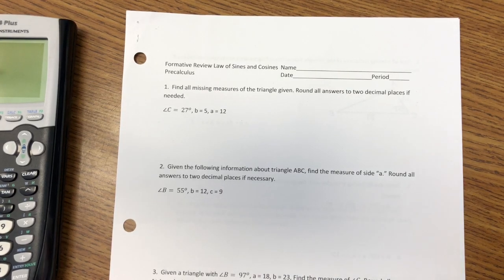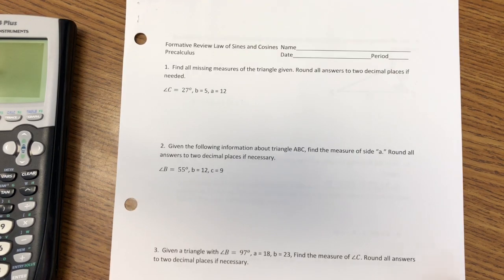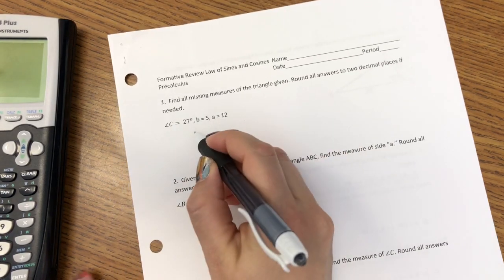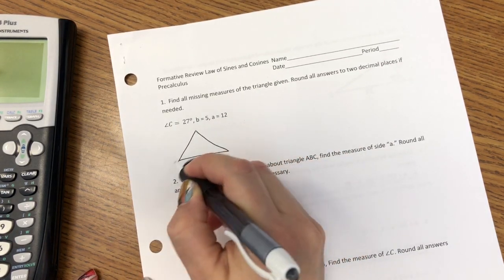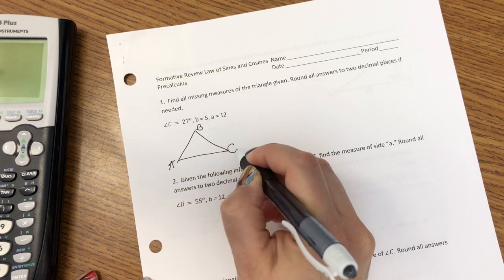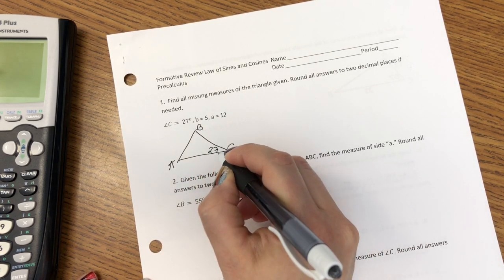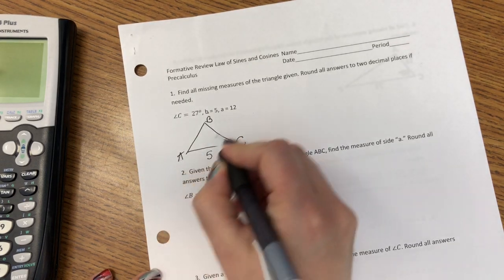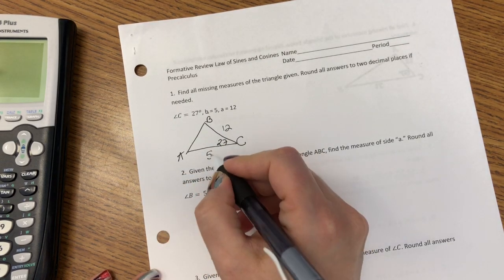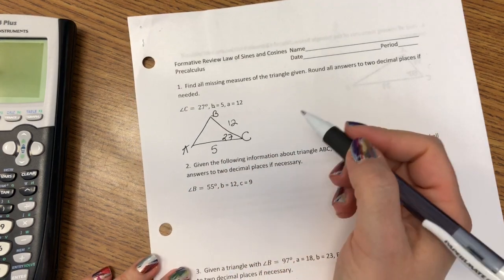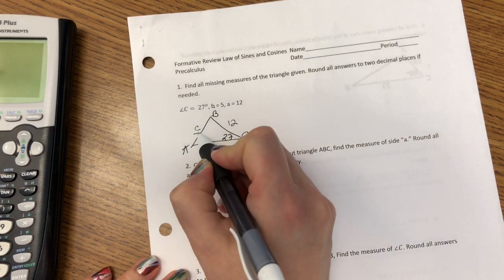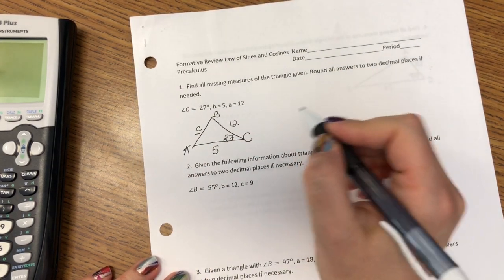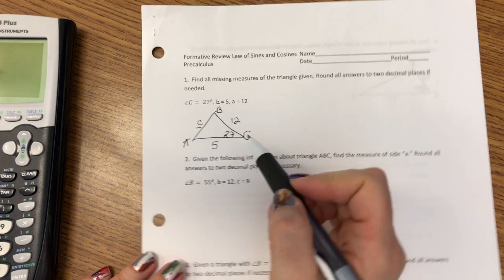So this is a review video for the law of sines, law of cosines, and area of triangle unit. I'm gonna draw a picture here to start. The little letter is across from the angle. With this information, to find all the missing measures, the first thing I can find is little c, and I'm gonna use the law of cosines based on the information we have.